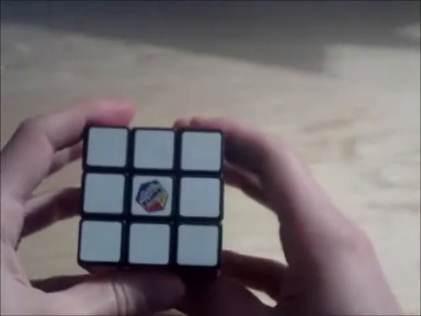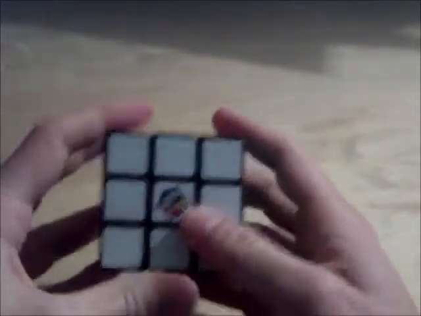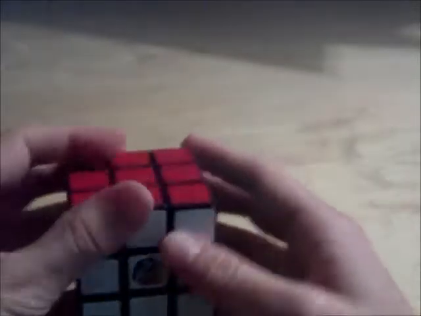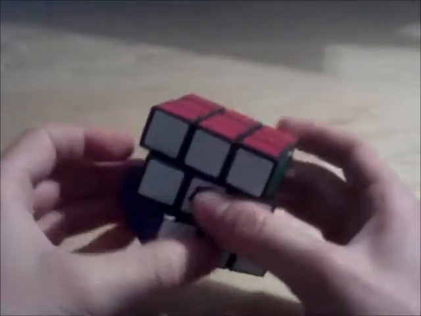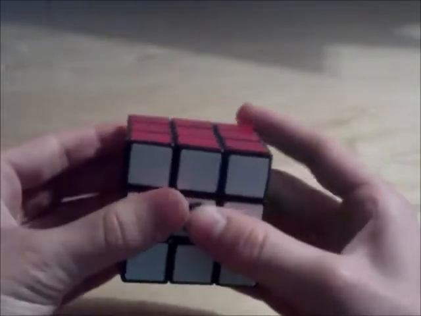In notation, this would be labeled as F. This would be L. This would be R. This would be U. This would be D for down. I might have said bottom earlier, I don't remember. And this would be B for back.